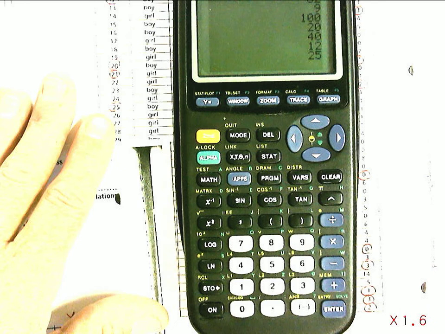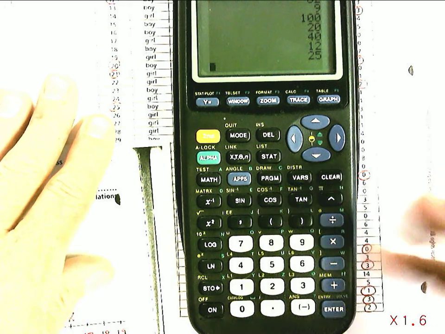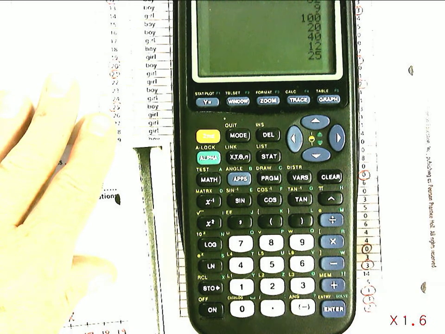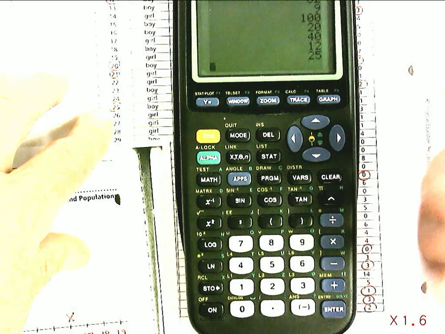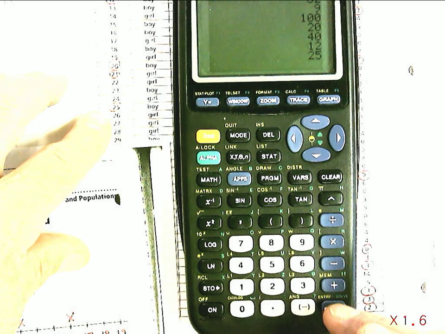See again, it's random. So see, if I'm doing this random, I think I'm random when I'm picking, but I'm not. I would avoid the number 25, and the calculator doesn't do that. It picks randomly every time. 86 is next.